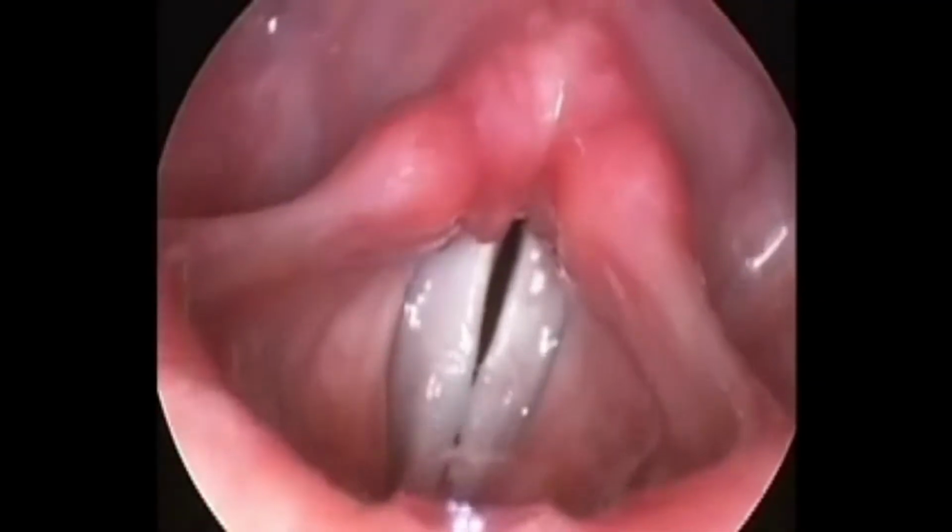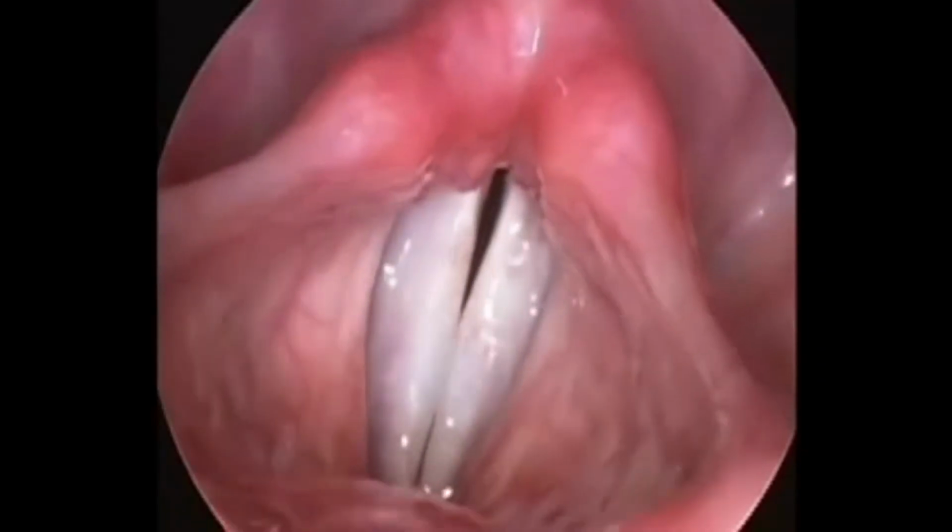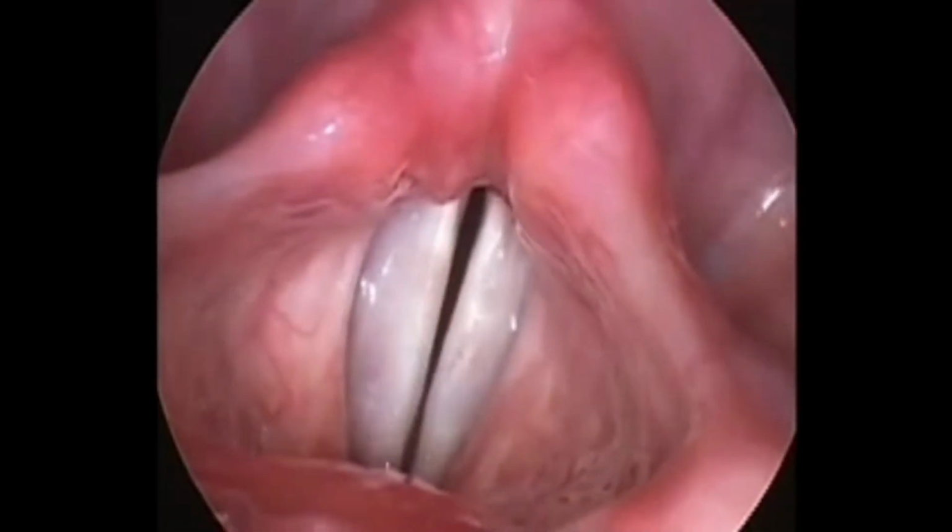So the human body, the brain, our central processing system, computes how much air to pass through the vocal cords and then how tight to pull the vocal cords. Sounds are produced according to how much air is going through the vocal cords and how tight the vocal cords are.